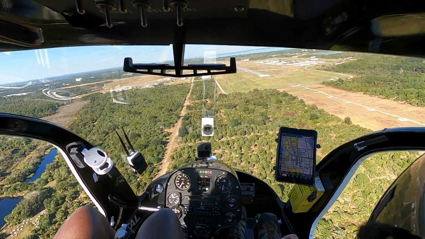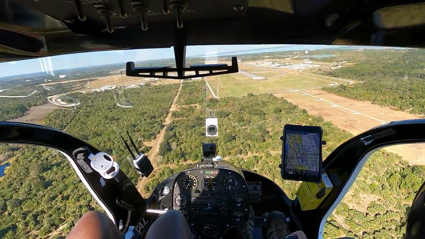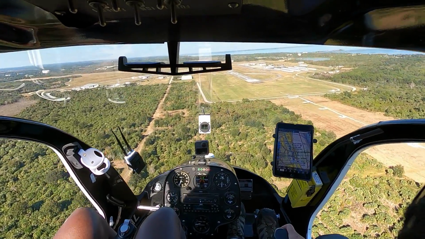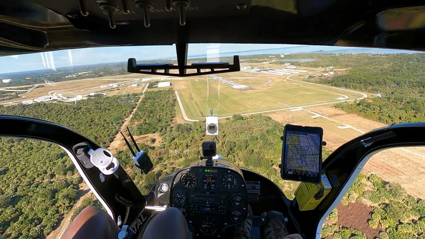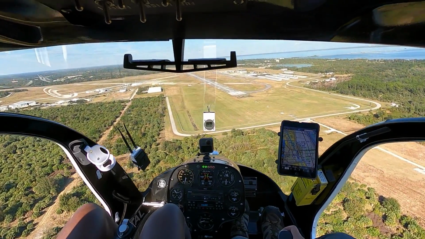Alrighty, got the ramp in sight. Yeah, the winds did shift a little bit there. I might actually have to get out and move the, we'll see how it feels. I always like to land into the wind on the trailer, so I might have to move it.